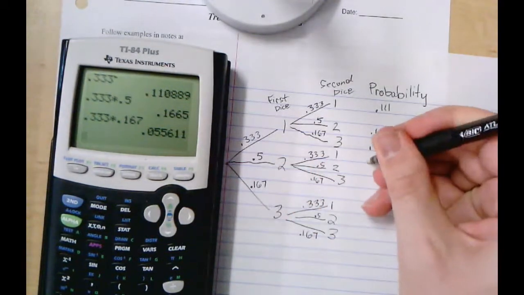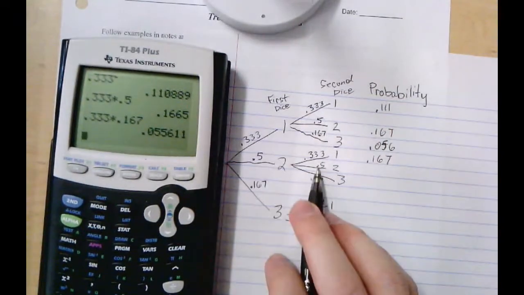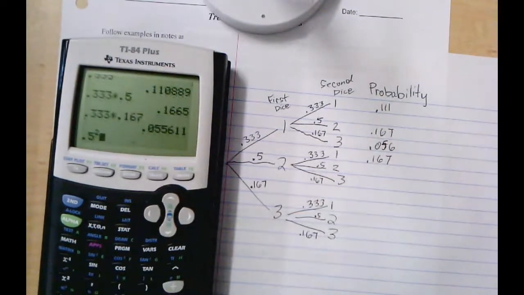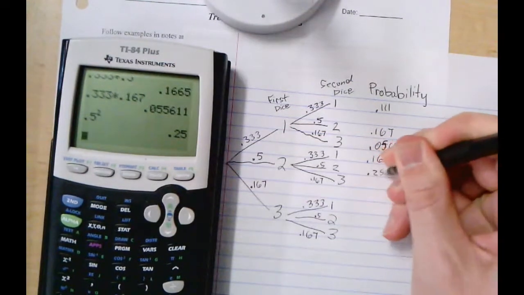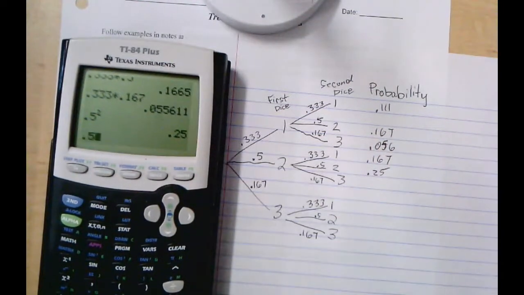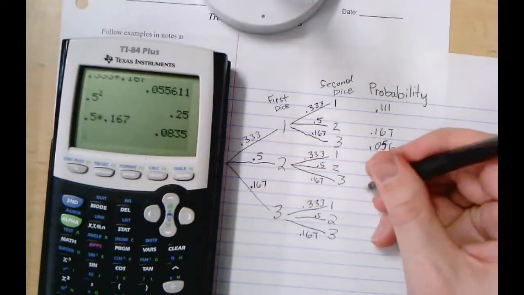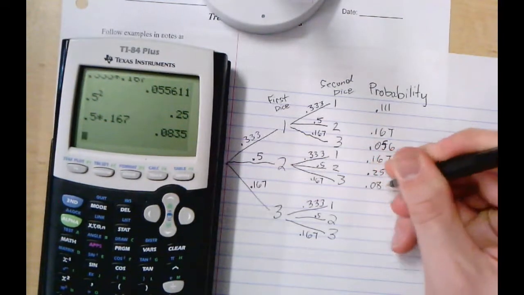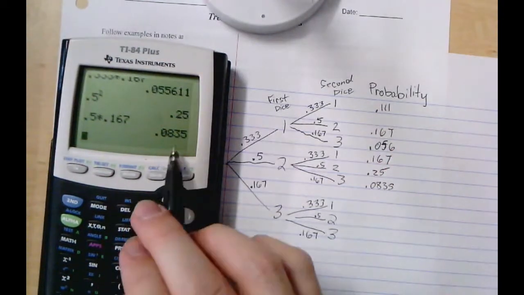When you multiply, the order doesn't matter. So 0.5 times 0.5, 0.5 squared, 0.25. 0.5 times 0.167 is 0.0835. I'm going to keep all those numbers because I only have the 8, the 3, and the 5 as significant figures.